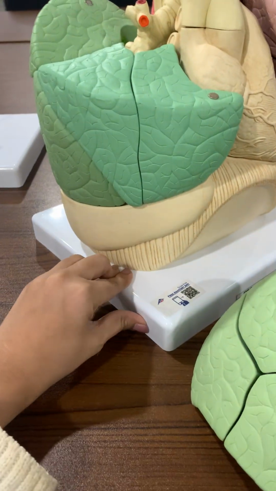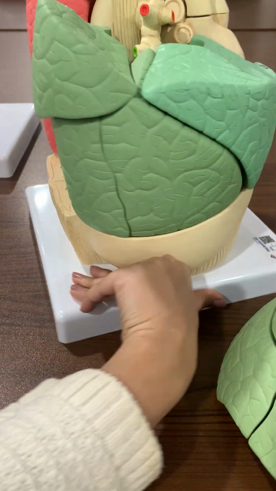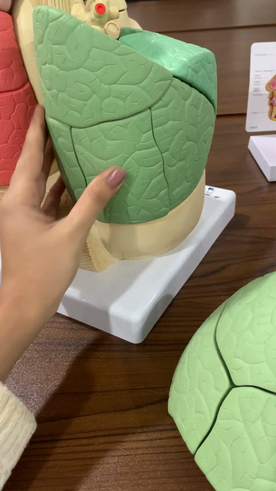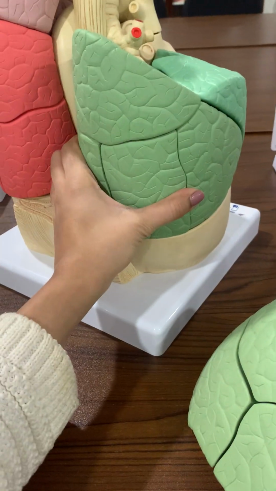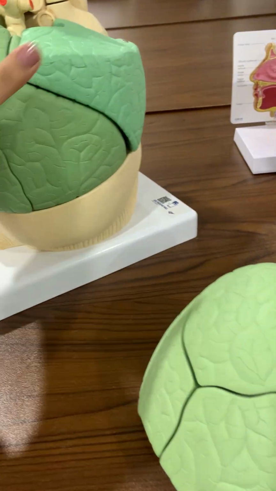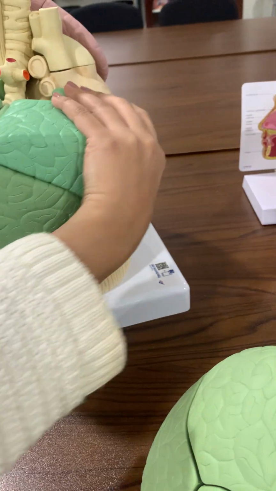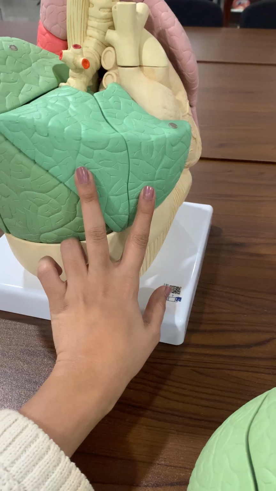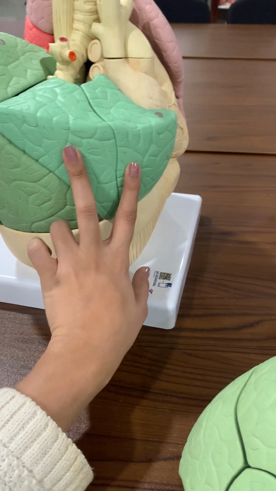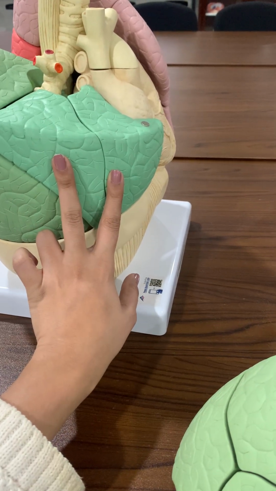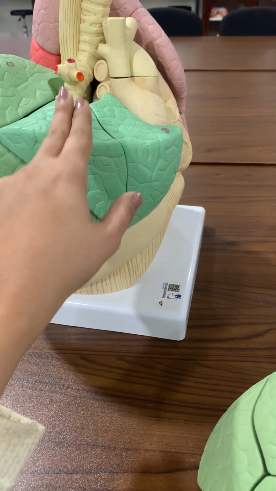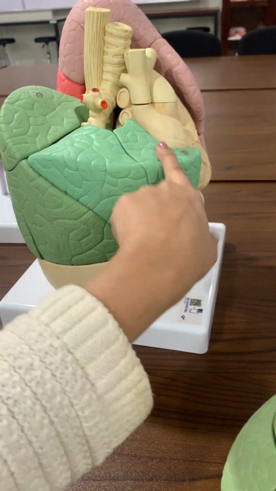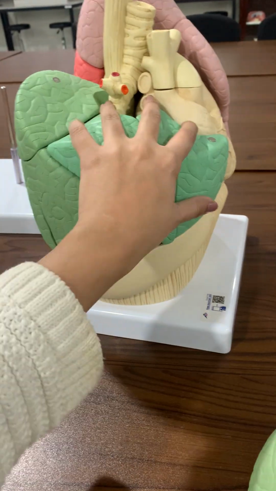We now move on to the middle lobe. When we talk about the middle lobe, how many further segments do we have? This is the middle lobe. For the middle lobe, we have two segments: the lateral and medial segments. The lateral one lies towards the outer lateral chest wall, and the medial one lies towards the inner mediastinal wall. So this is the middle lobe.